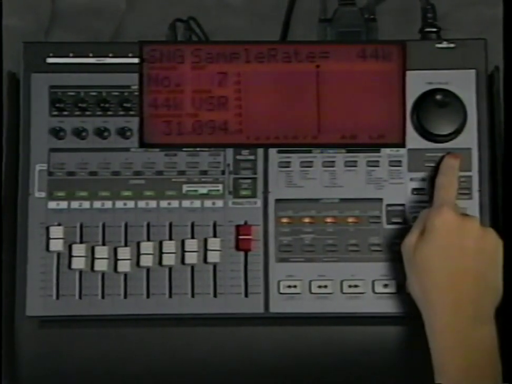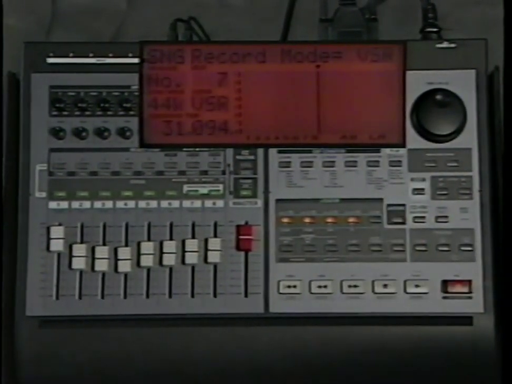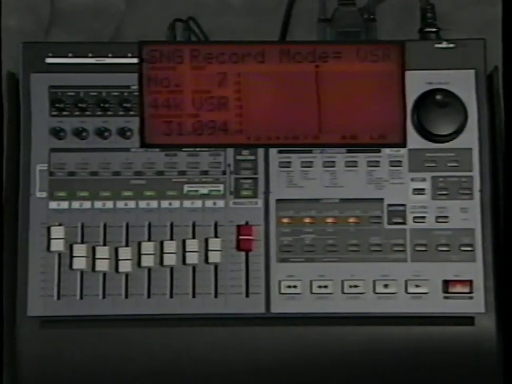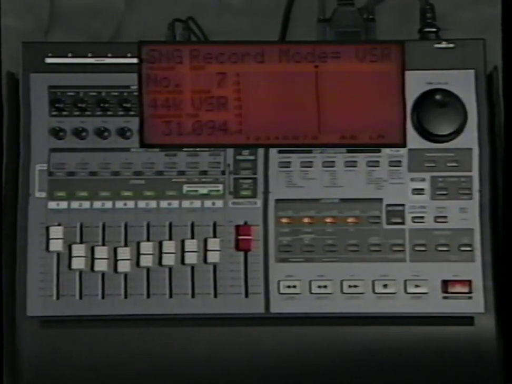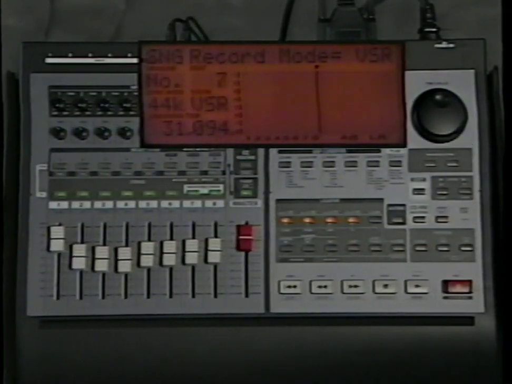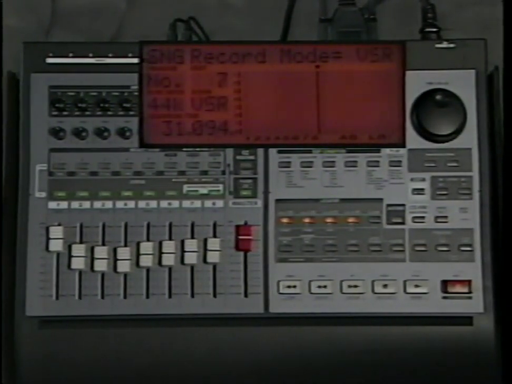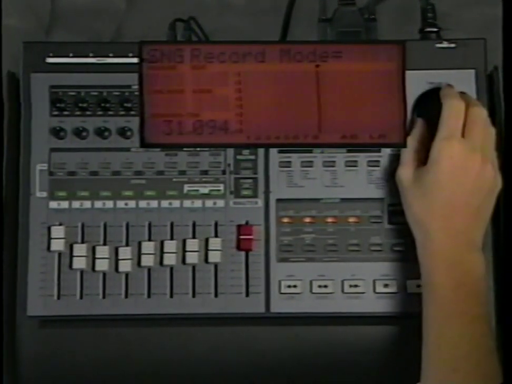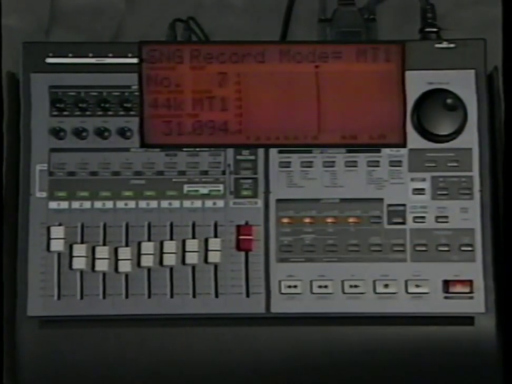Press the right parameter button to find the option to change the recording mode. The VSR recording mode is the VS-890's 24-bit mode. When you use this mode, the 3-band EQ in the mixer cannot be used. For this test song, we'll use the Multi-Track 1 or MT1 recording mode. Use the dial to choose MT1. Press Yes.